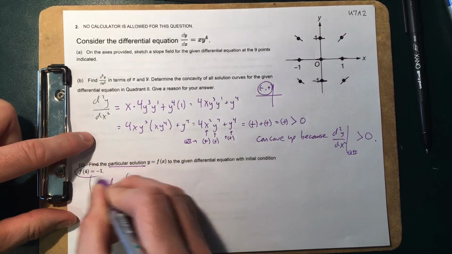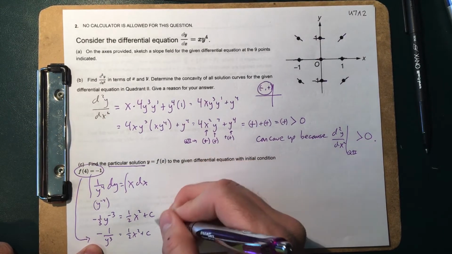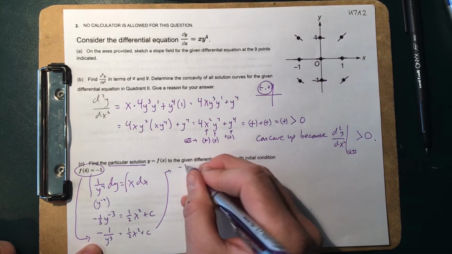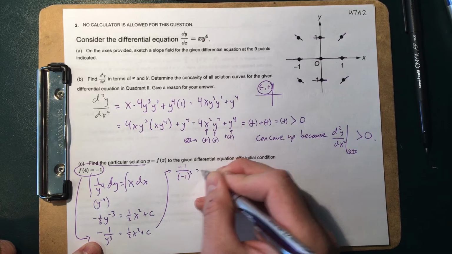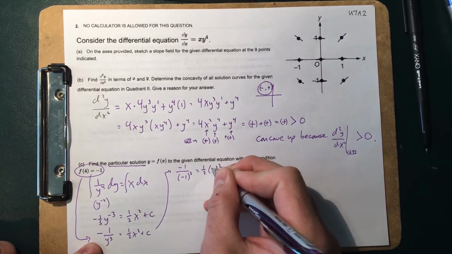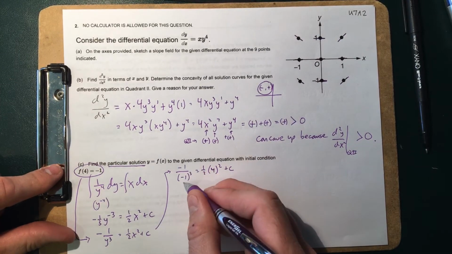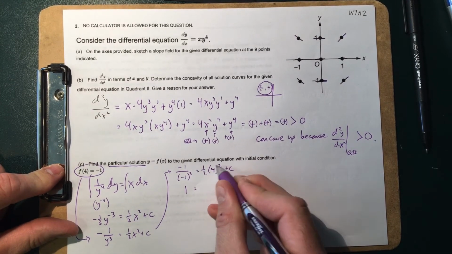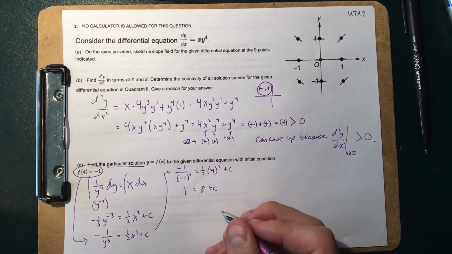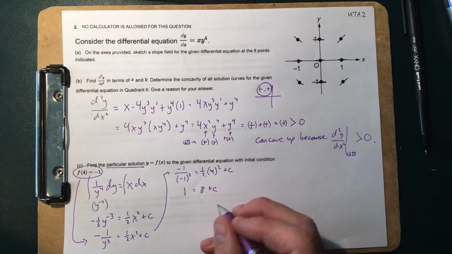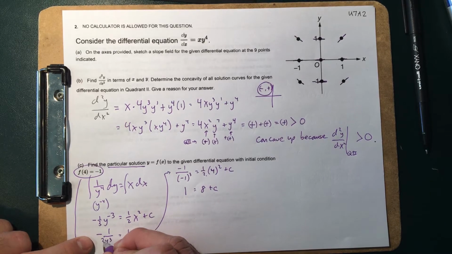Let's shove in this initial condition. For negative 1, I'm going to travel up here. So negative 1 over negative 1 cubed equals 1/2 of 4 squared plus c. So negative 1 over negative 1 is positive 1 equals half of 16. So it looks to me, oh, I forgot the 3. I forgot the 3. Whoopsie. Let's go back here.